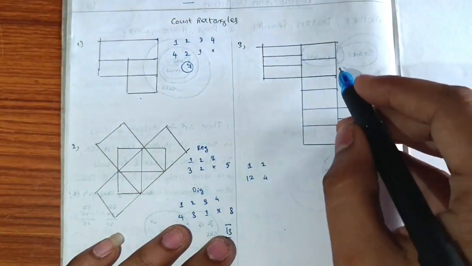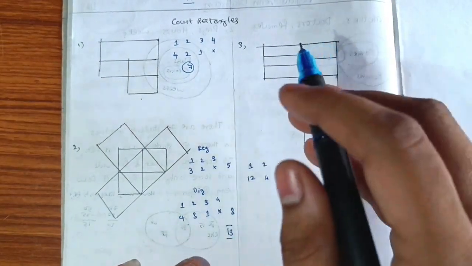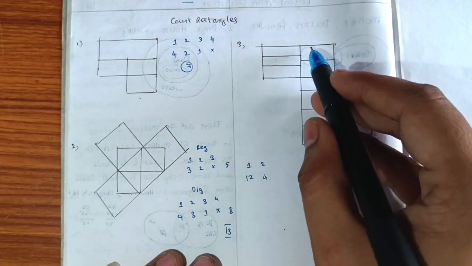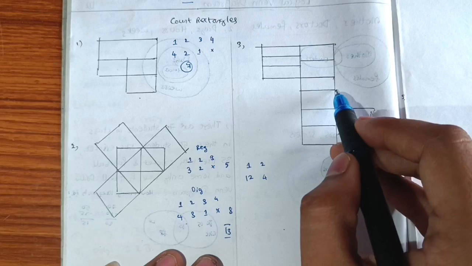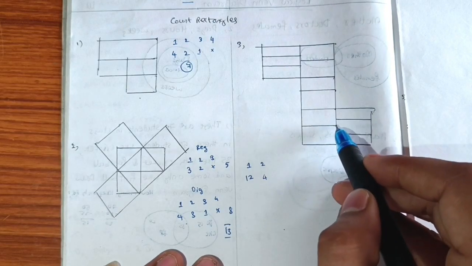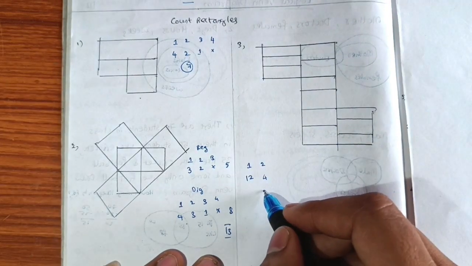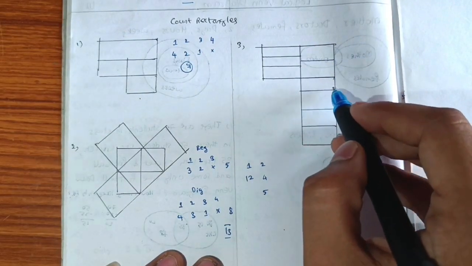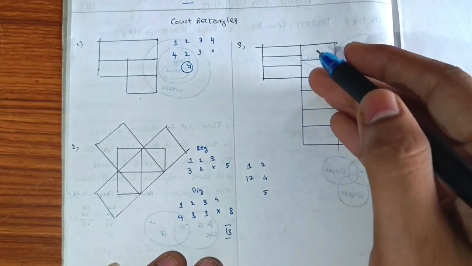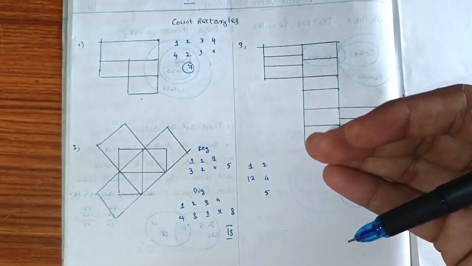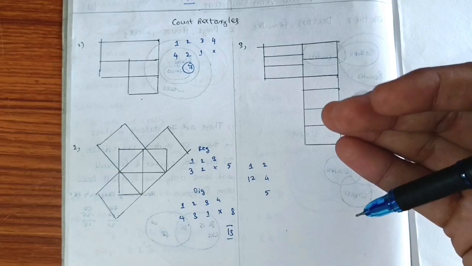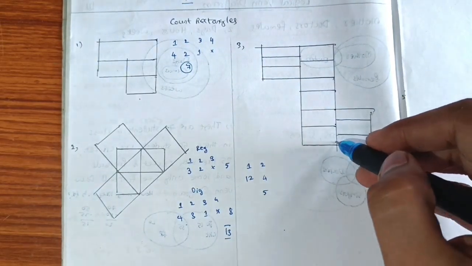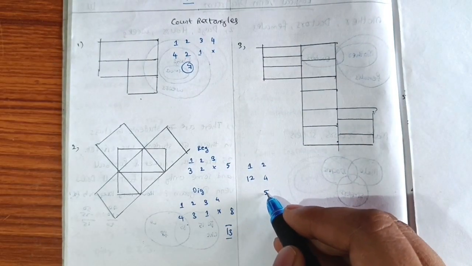And let us count again for this one. When you count like this, you won't miss any. 1, 2, 3, 4, 5. Why am I counting this? Here you will get 1, and another you will get 2. So if you count the downside boxes, you will get the same result: 1, 2, 3, 4, 5. The combination of 2 gives you 5.